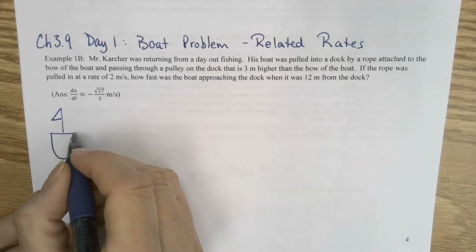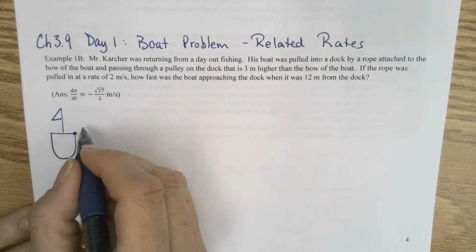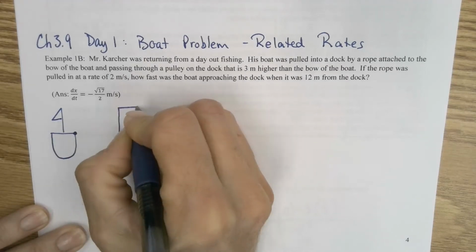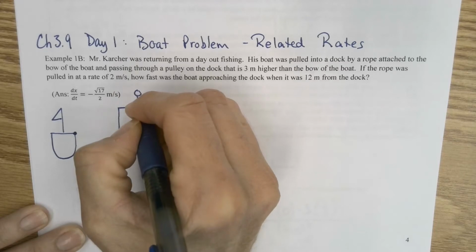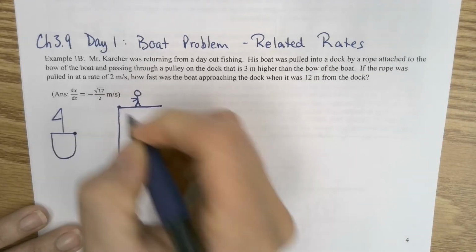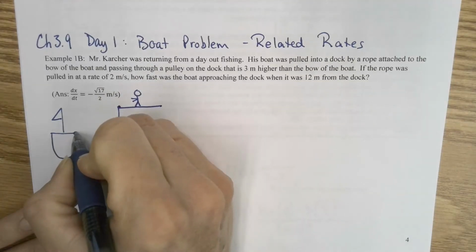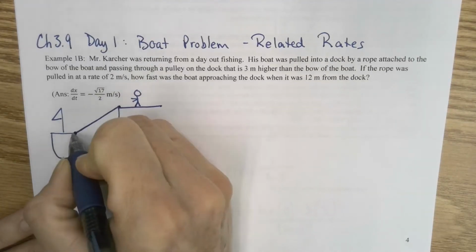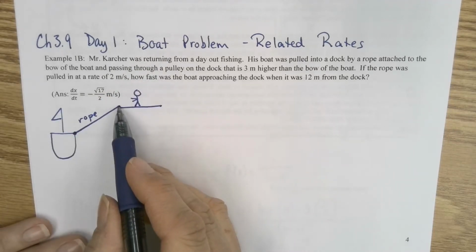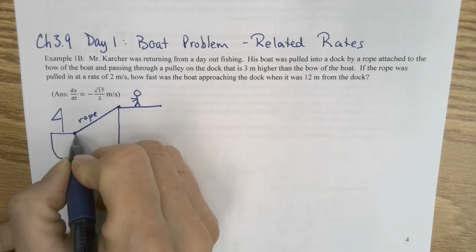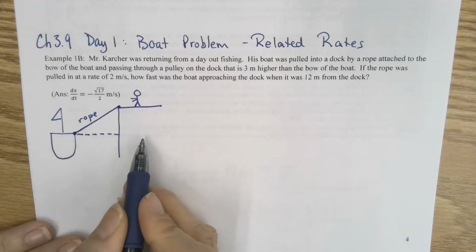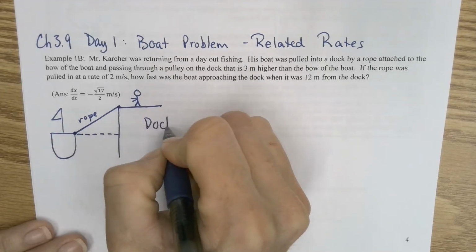So here's the bow of the boat. There's a little pulley system, and there's a rope coming off of there, and there is a dock. Let's say this is the dock. Maybe there's a person standing on the dock who's going to help with this pulley system. There is a rope that is going to get attached from the bow of the boat to the dock itself. And we're looking at how quickly that boat approaches the dock. This is my dock over here.